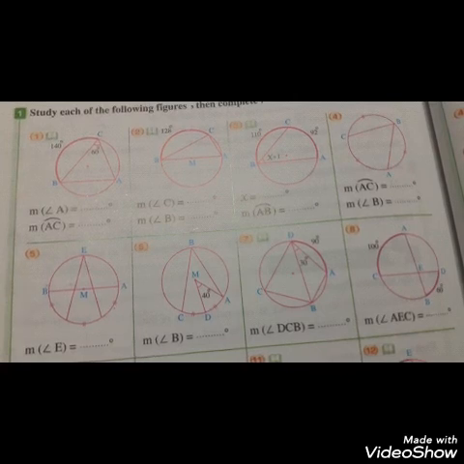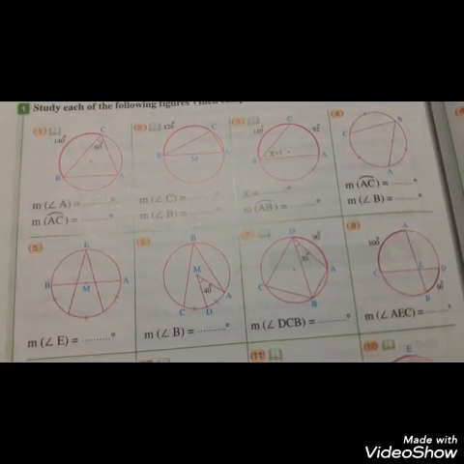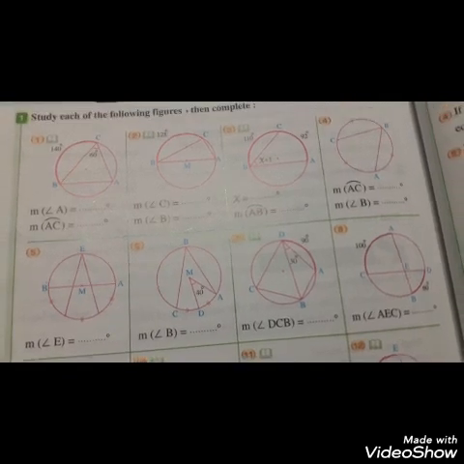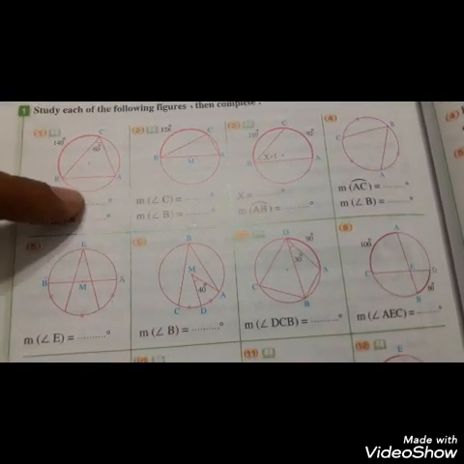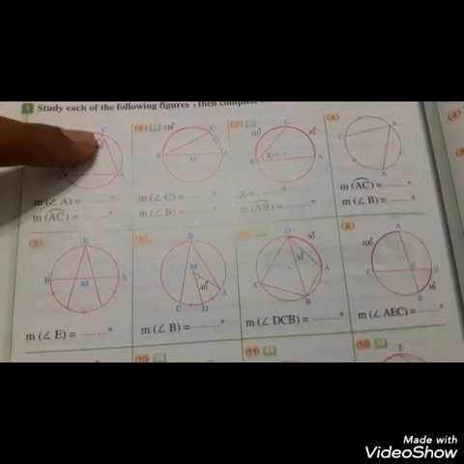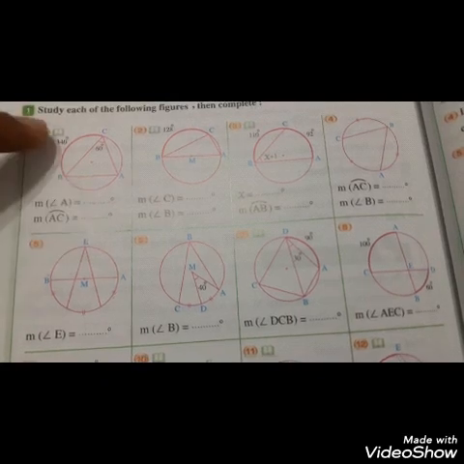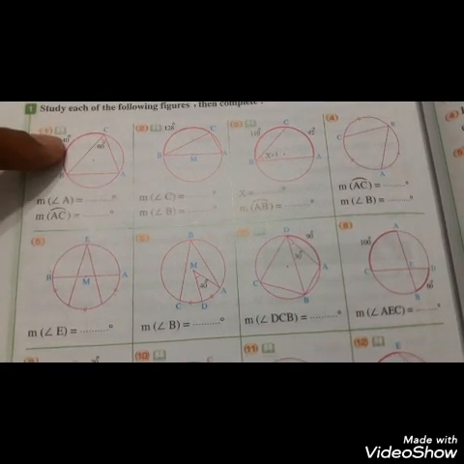If you want to get the measure of the arc AC, you must get the measure of the arc AB. The measure of the arc AB is twice the inscribed angle 60 degrees. Then the measure of the arc AB equals 120, and this is 140.